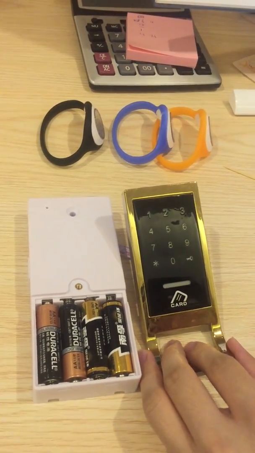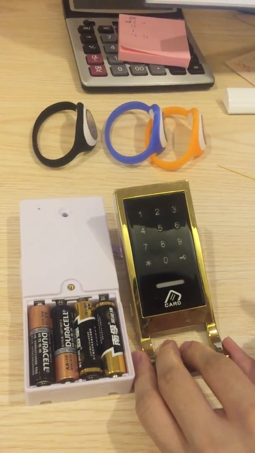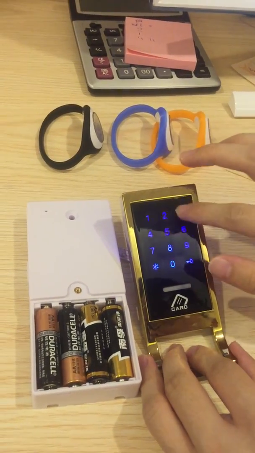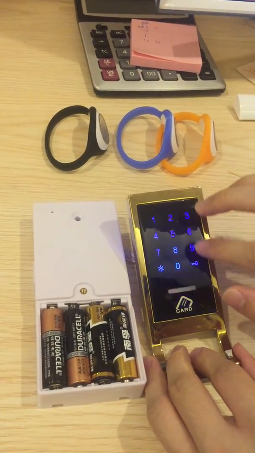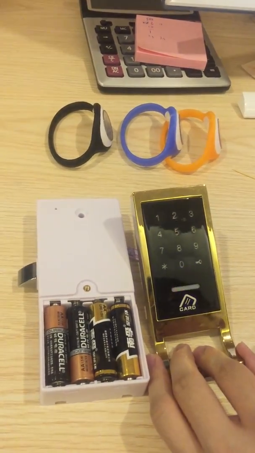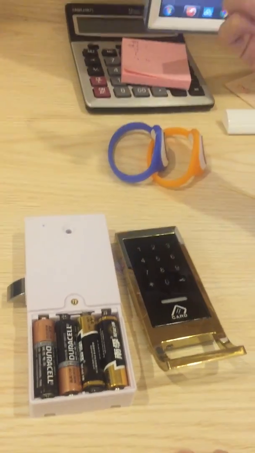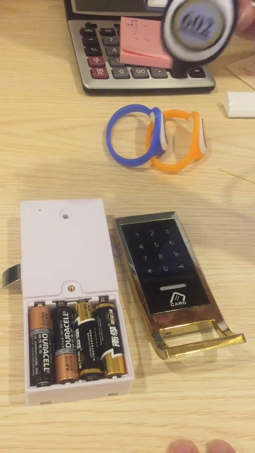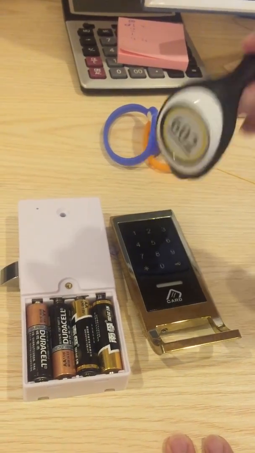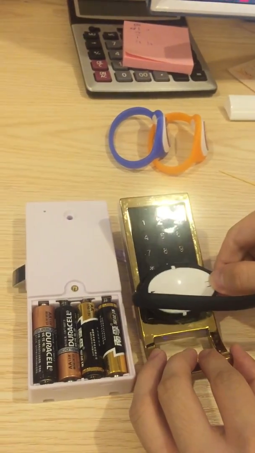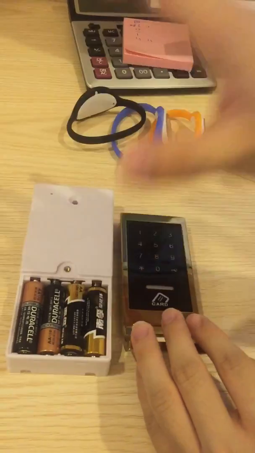Okay, and the third situation is that if you forget the password, for example, okay, now I forget the password. But remember we have the master card, and this is for emergency. See, open it. Thank you.